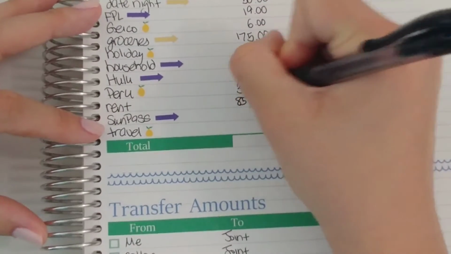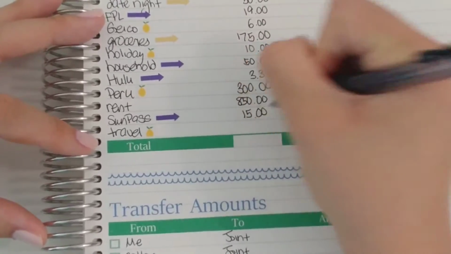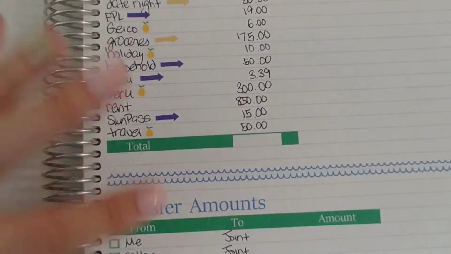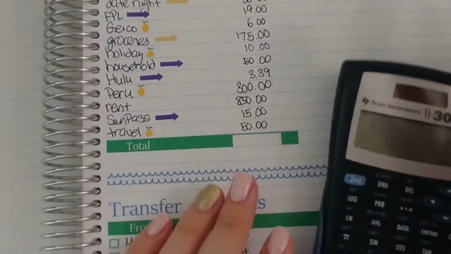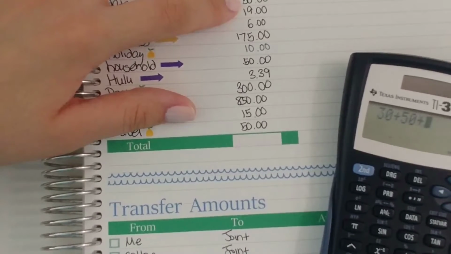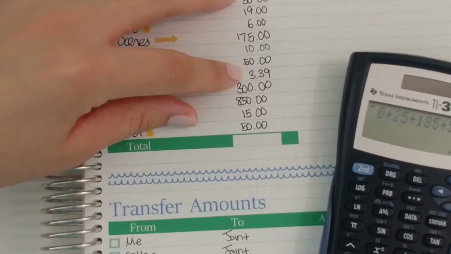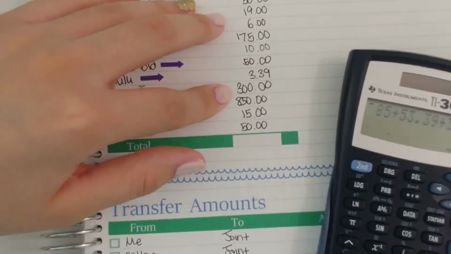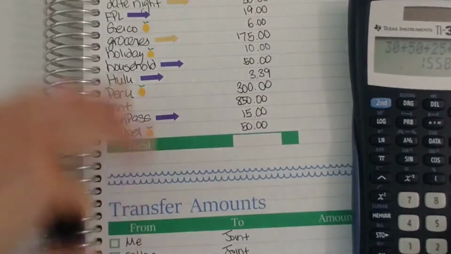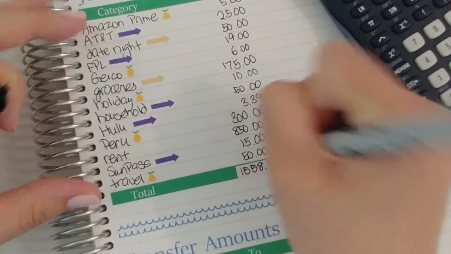Rent, $8.50. SunPass is $15. Travel, which is US travel, is $50. And then this total, which I actually don't have. So this is 30 plus... So this total is $1,558.39.